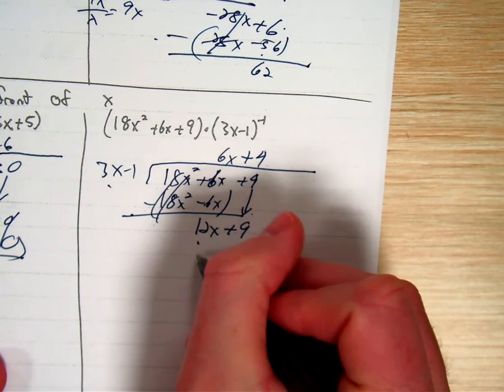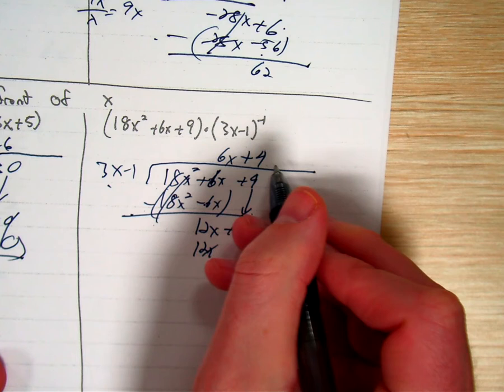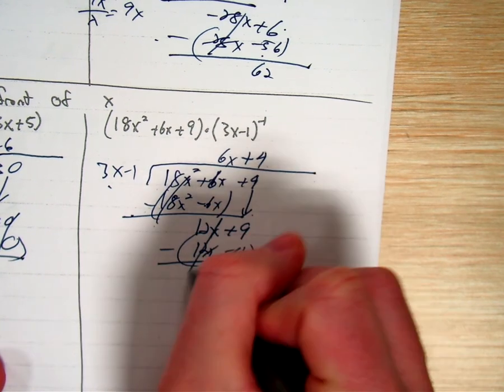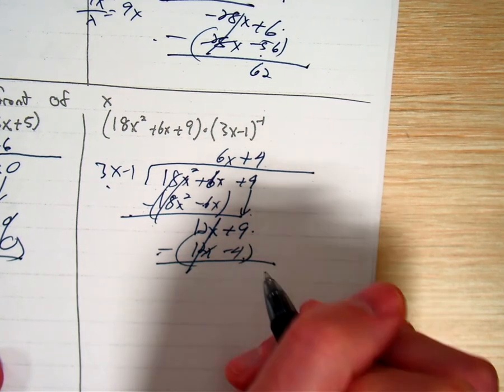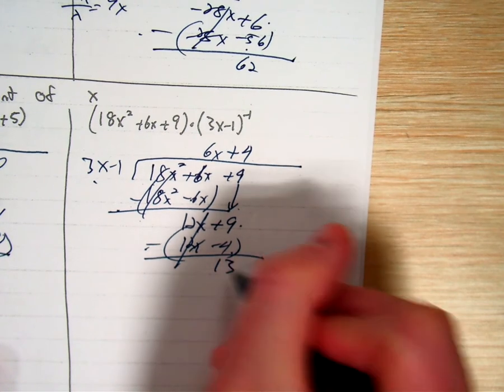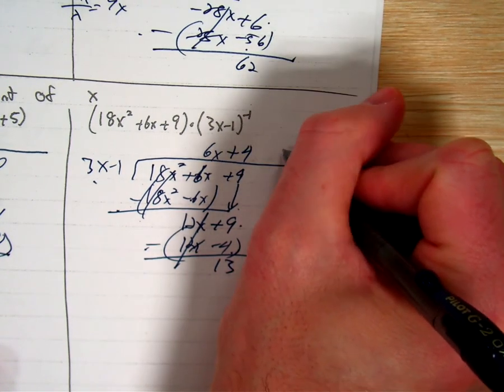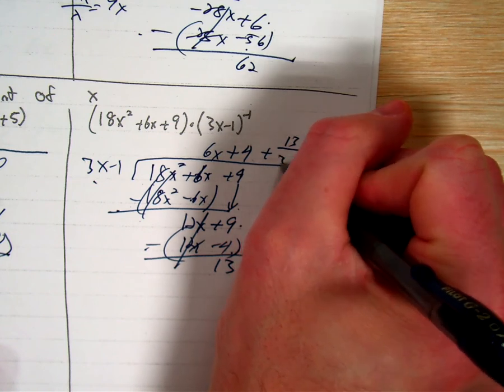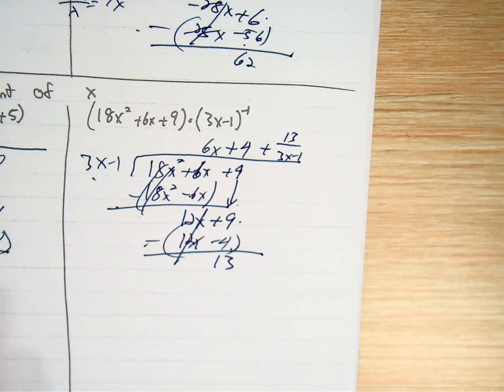Multiply it back. 12x minus 4. Subtract down. 9 minus negative 4 is actually plus 4. It's going to be 13. So we have a positive remainder, so plus 13 over 3x minus 1. Alright, you are all set for your homework. We're using the long division process there for homework for day 1.